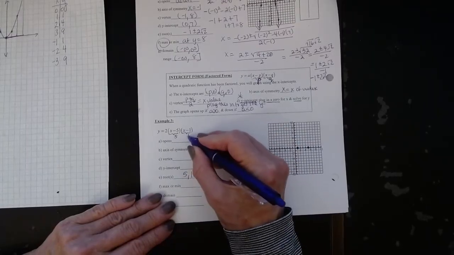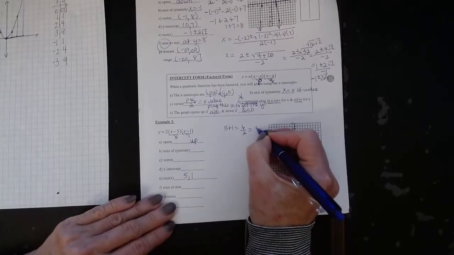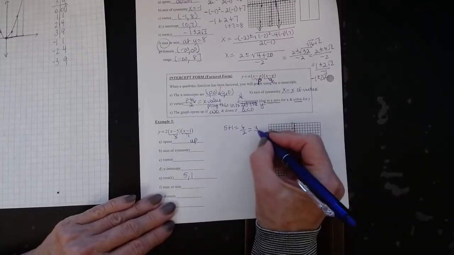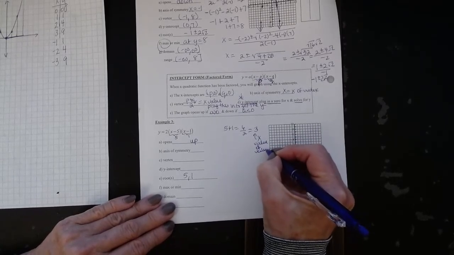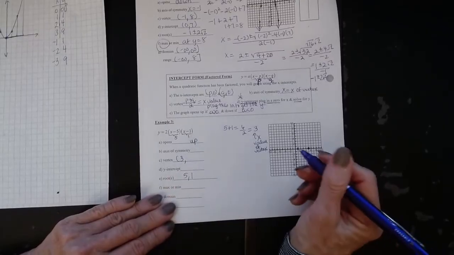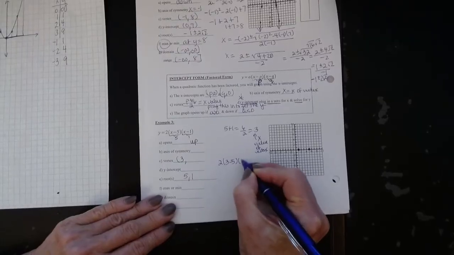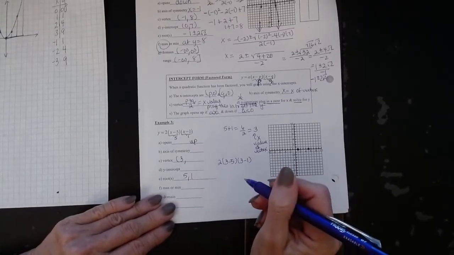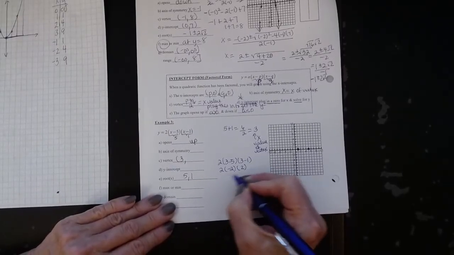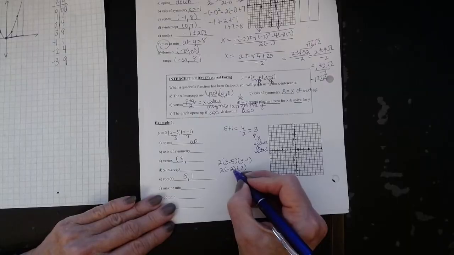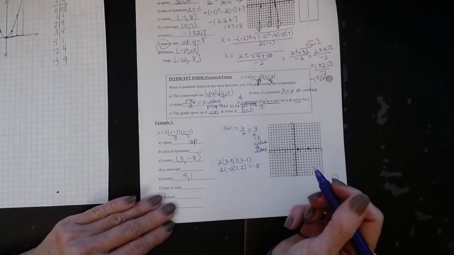So I'm going to add my p and my q together. 5 plus 1 is 6. Divide by 2, and that's 3. That's the x value of my vertex. So 3, comma. I'm going to plug that 3 back in. 2 times 3 minus 5 times 3 minus 1. Just plugged it in for the x of the equation. 3 minus 5 is negative 2. 3 minus 1 is 2. 2 times negative 2 is negative 4 times 2 is negative 8. So I get 3, negative 8.